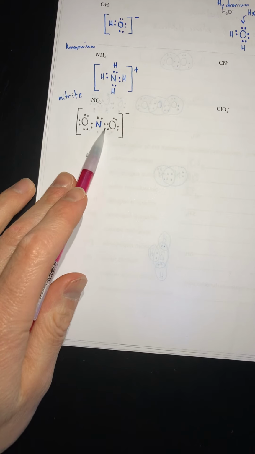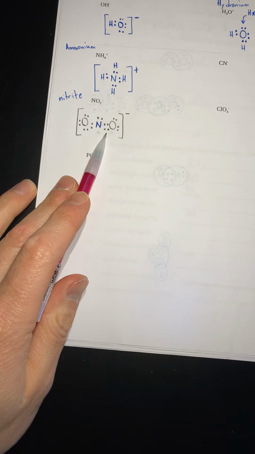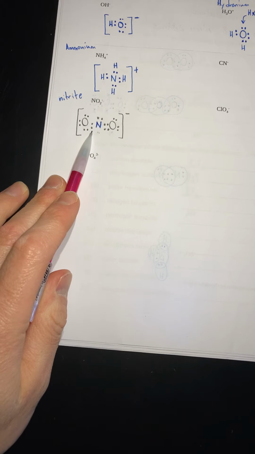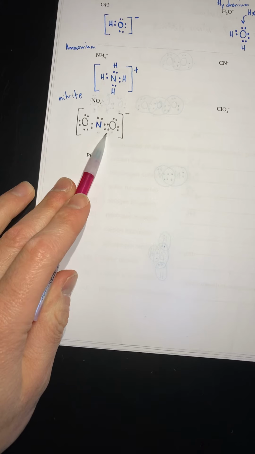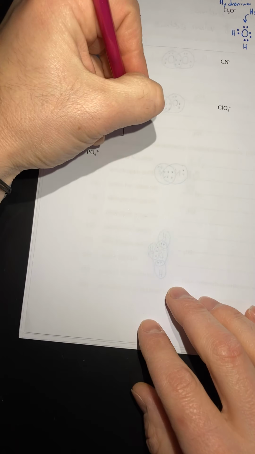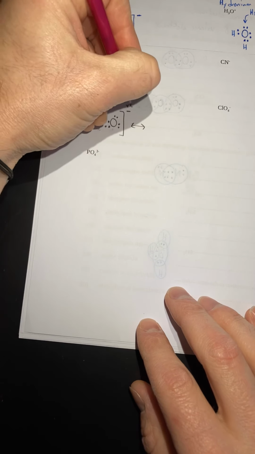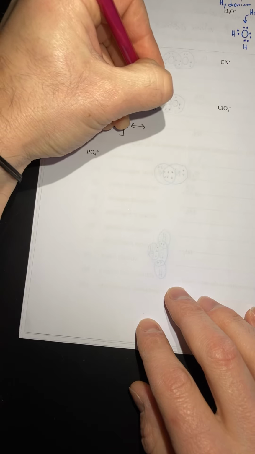Now, we're not finished on that one. This is a special case because you see how I put the double bond right here? Couldn't I just as easily have put it over here? Like I had a choice to make. I could either put it here or here. That means that you have something called resonance. Resonance means that it is shifting back and forth. Like it resonates back and forth.